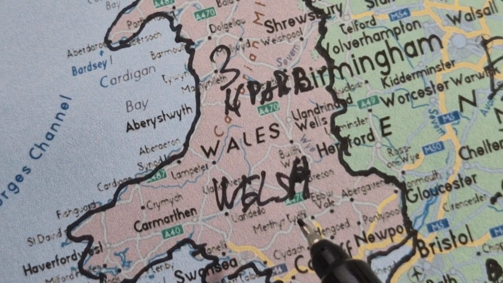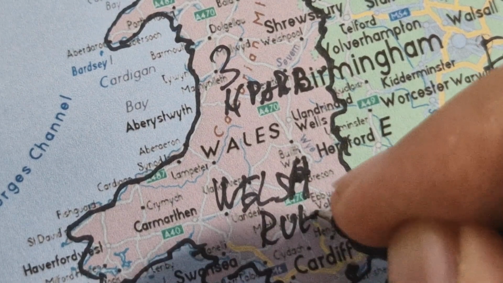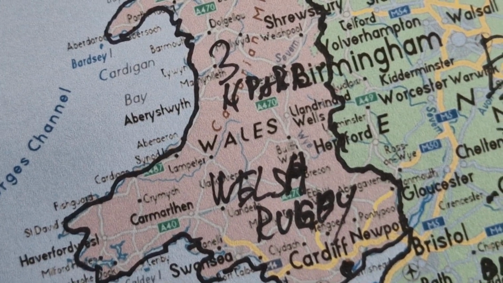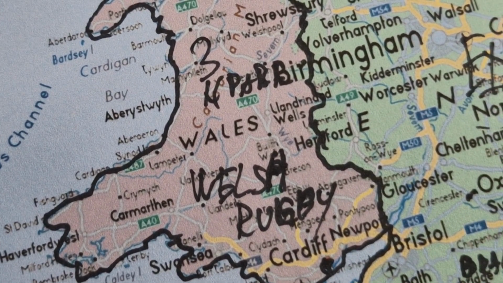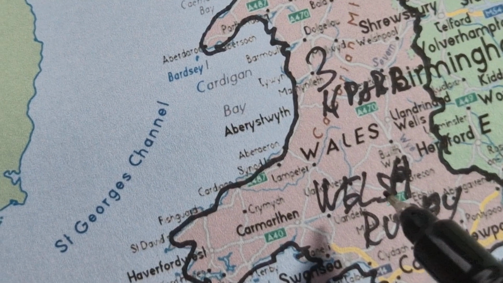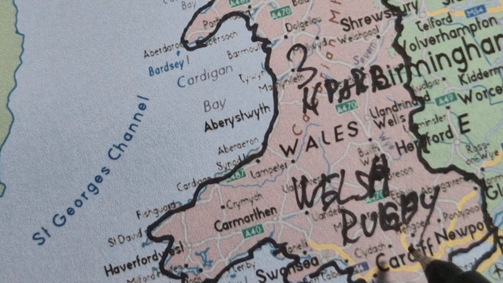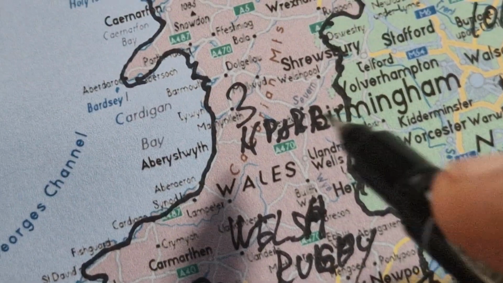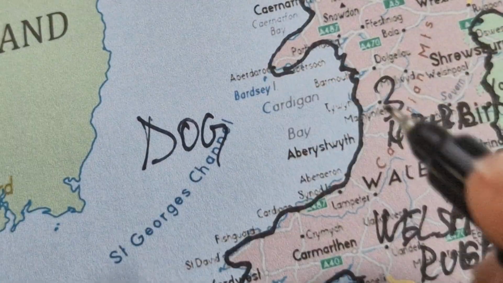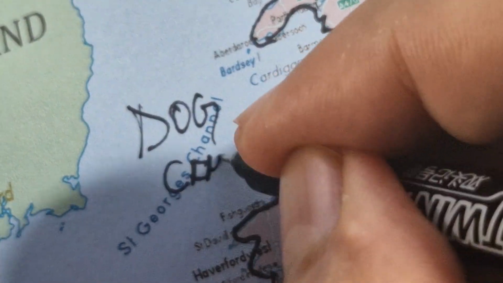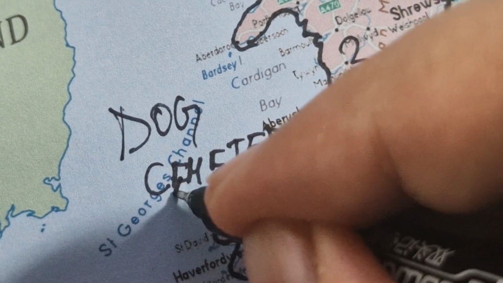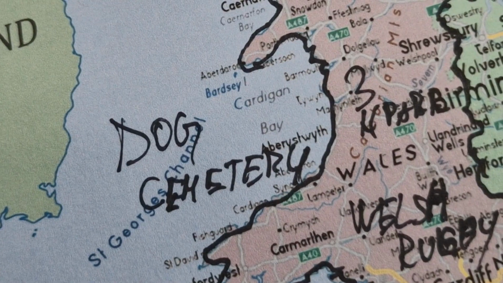The national sport of Wales is rugby. So we have rugby as the national sport. And a very interesting fact we have inside its territory in Portmeirion. I cannot see the Portmeirion because I wrote over it. In Portmeirion we have a dog cemetery. So we have a dog graveyard in Portmeirion. I think it's the only one.